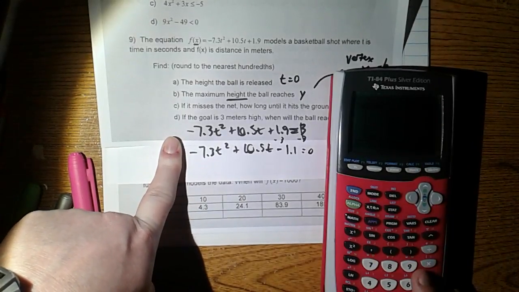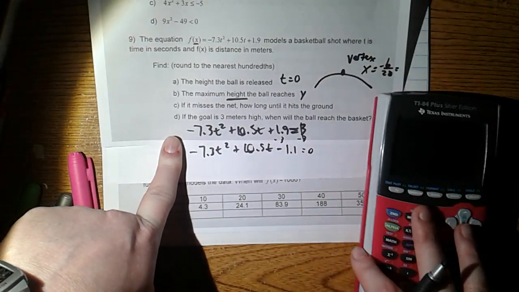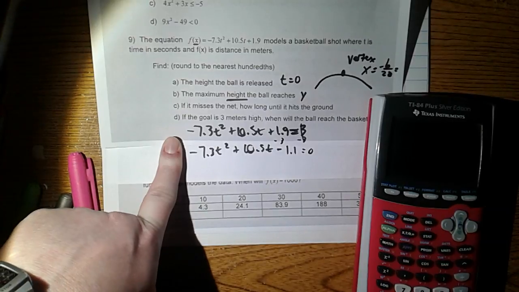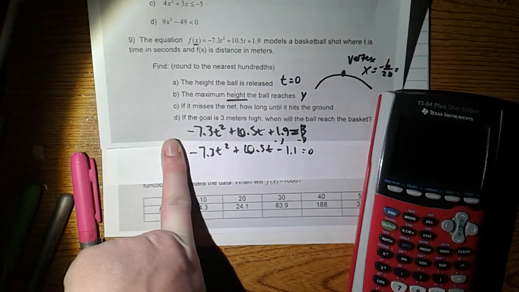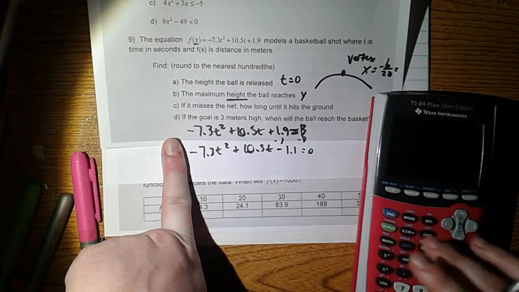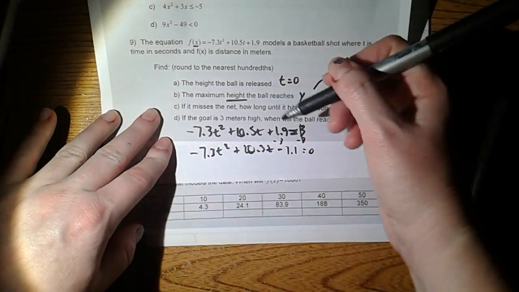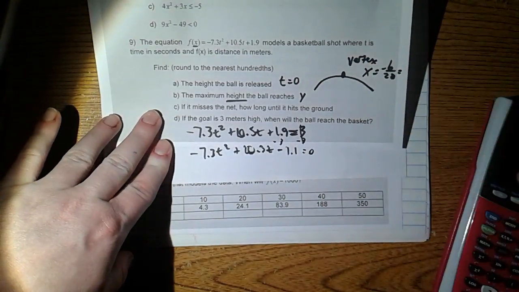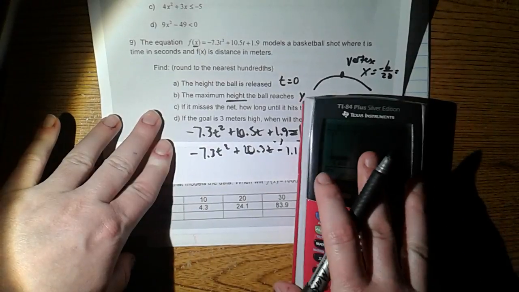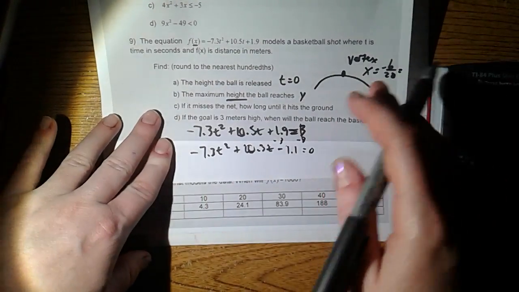When that equation, let's see, hold on a sec, I don't think that's how we wanted to do that. Let's go back to the original equation. I'm not sure, let me come back to that one.